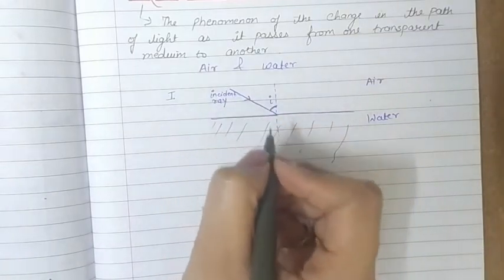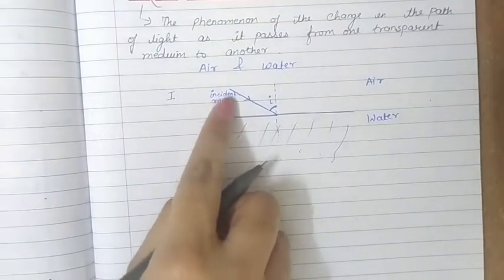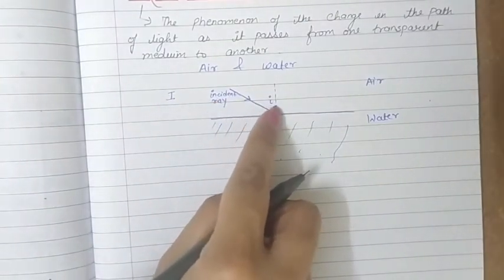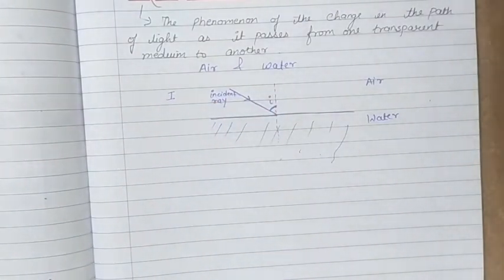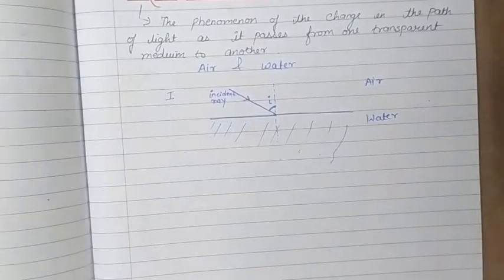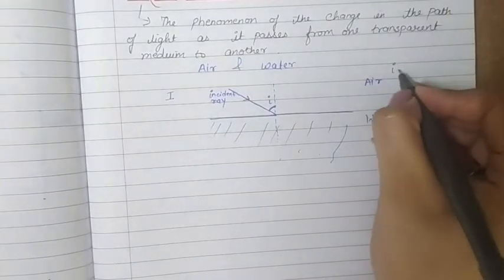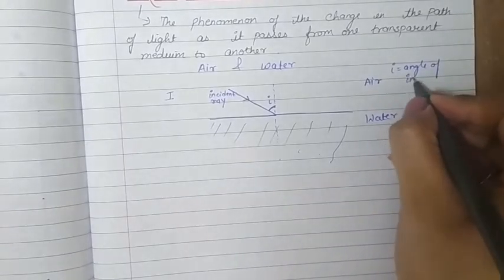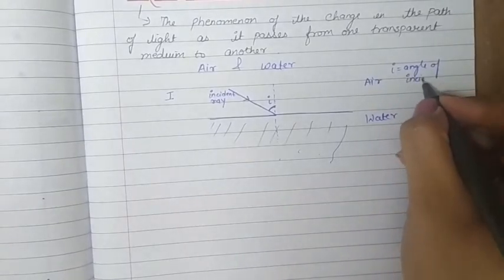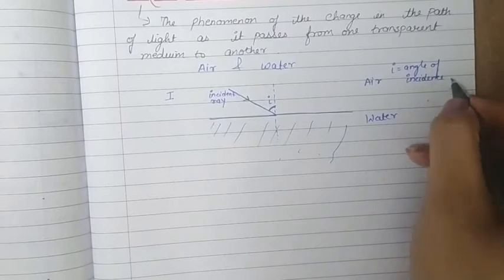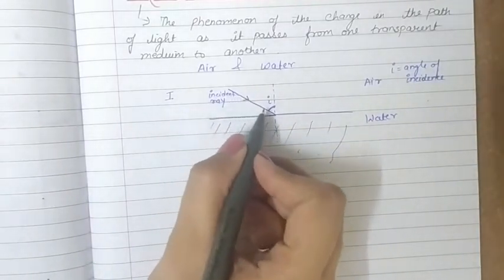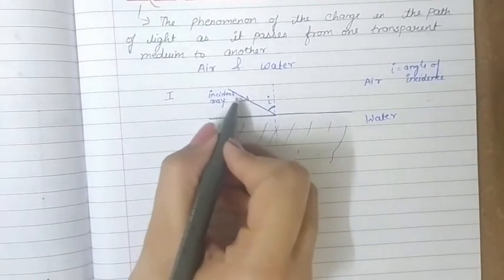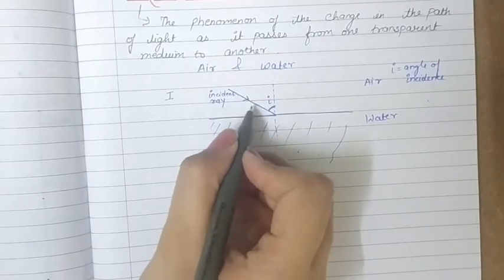The angle which this incident ray forms with the normal to the interface, that is angle I, is called incident angle or angle of incidence. We have to note down that this angle of incidence is between the incident ray and the normal, not between the incident ray and the horizontal or the interface.